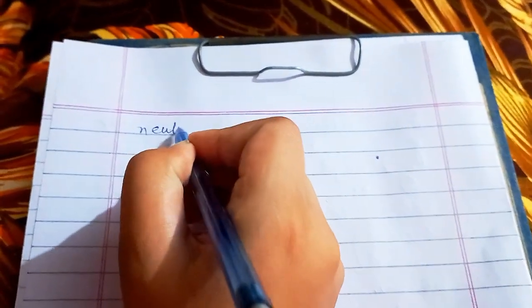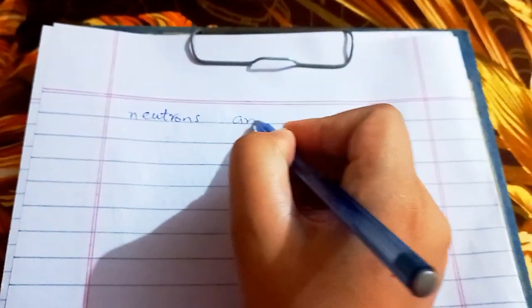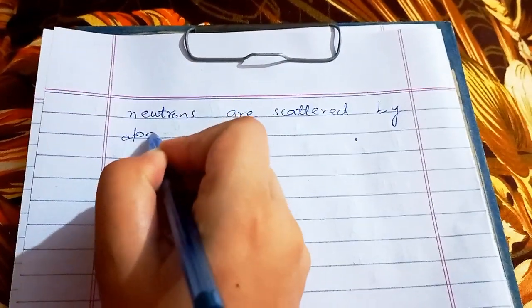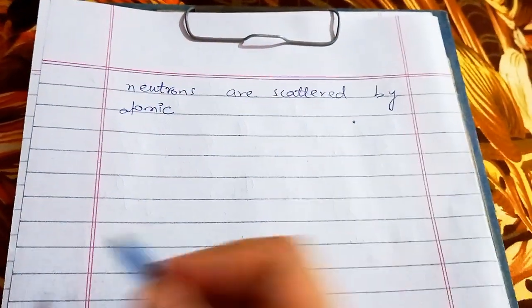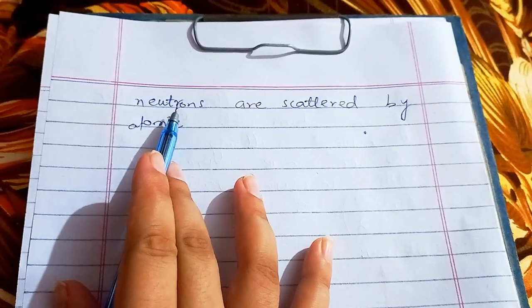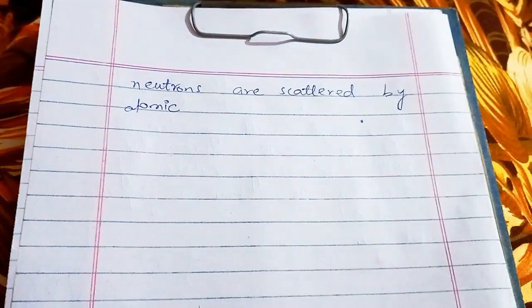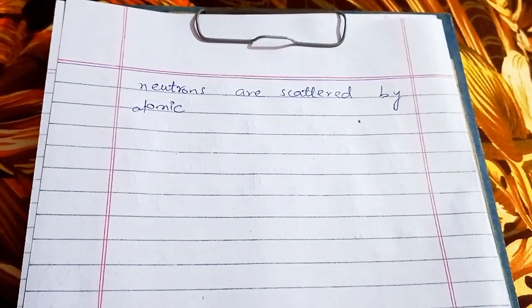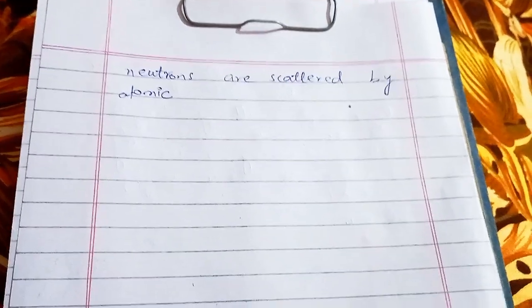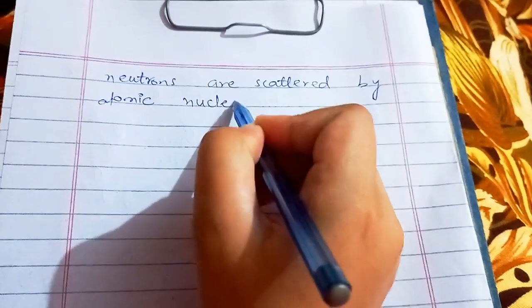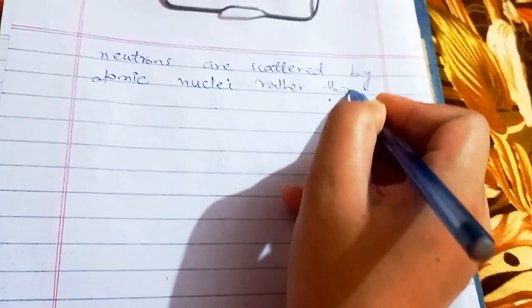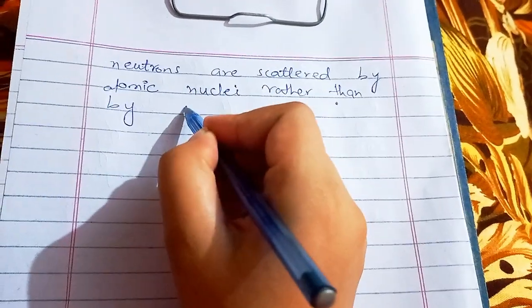Neutrons are scattered by atomic nuclei. Neutrons are not scattered by electrons. The reason is neutrons are neutral and they do not interact electromagnetically with electrons. They only interact with atomic nucleus because there are other neutrons in there, and they interact through the strong force. Neutrons are scattered by atomic nuclei rather than by electrons around the nucleus.